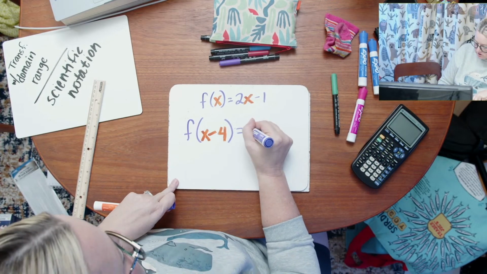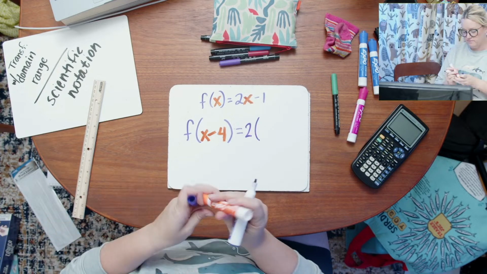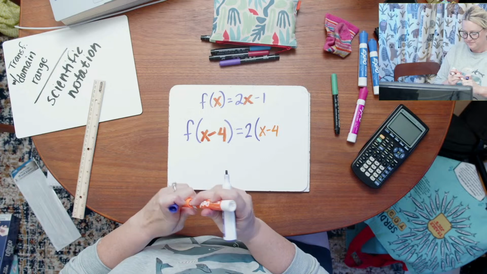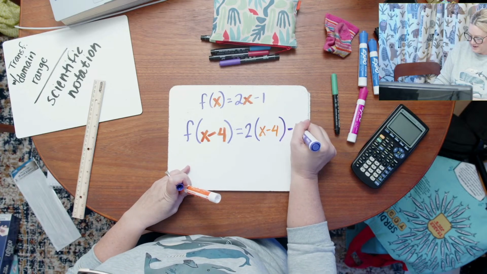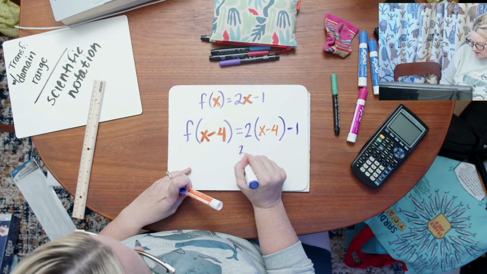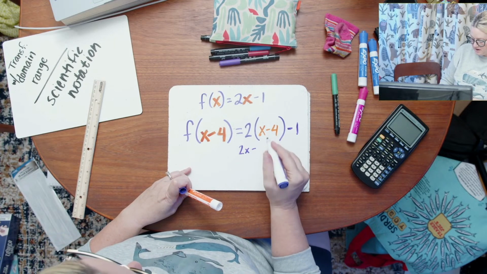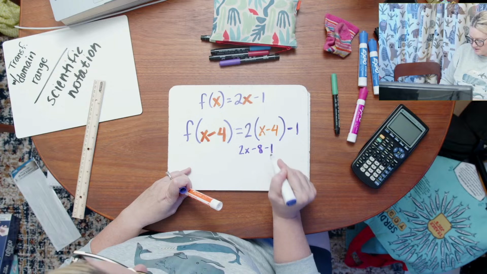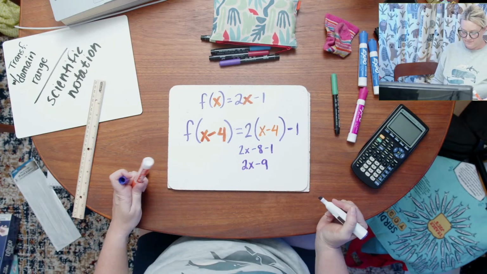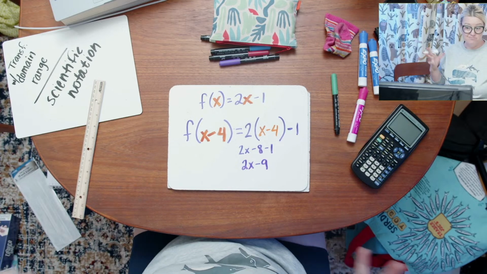So you would have 2 times x minus 4, minus 1. So that would be 2 times x, which is 2x, 2 times -4, which is -8, minus 1. So it's 2x minus 9. That's what it would be.